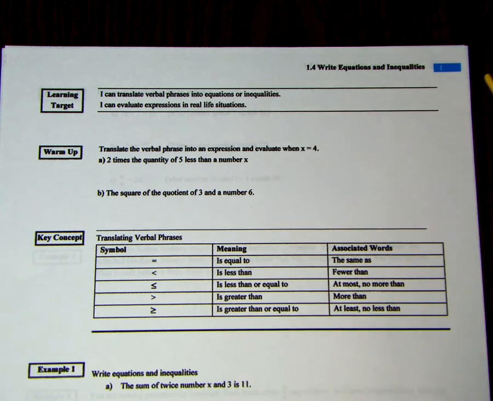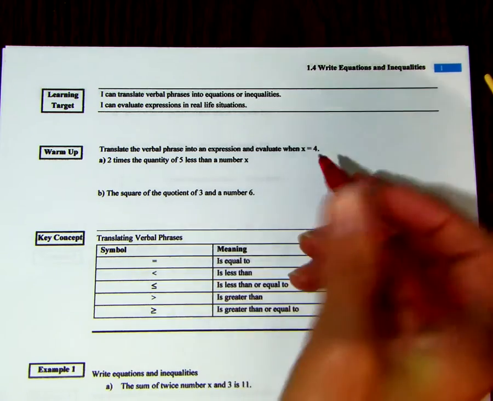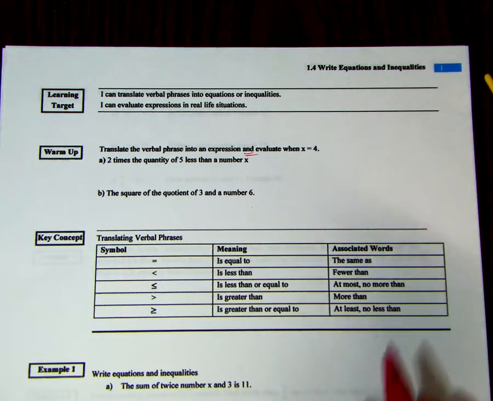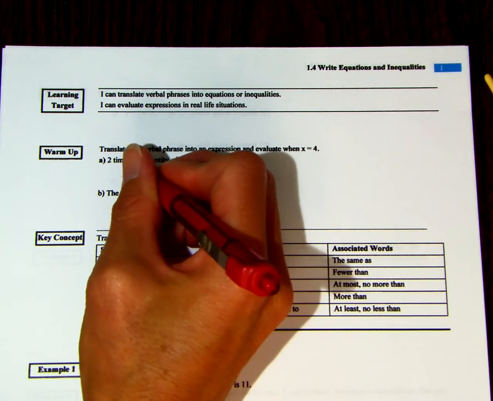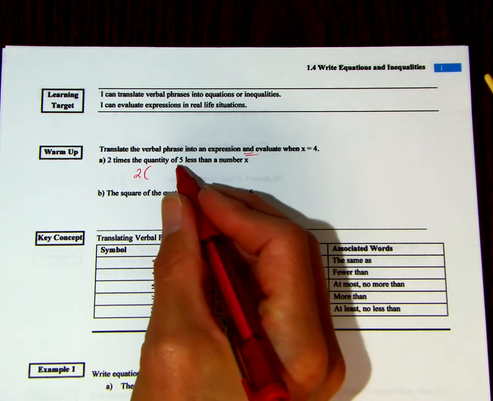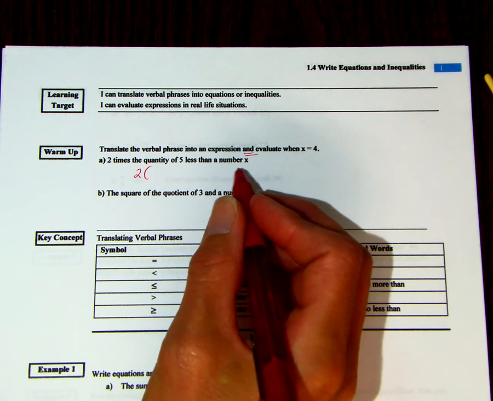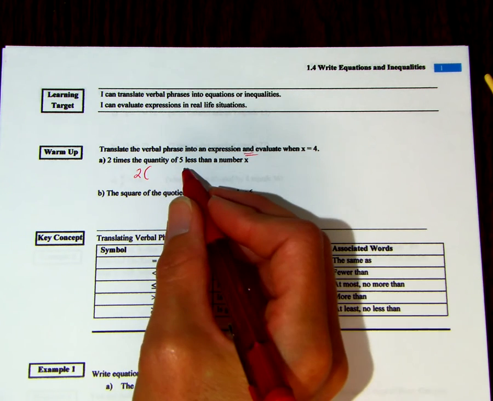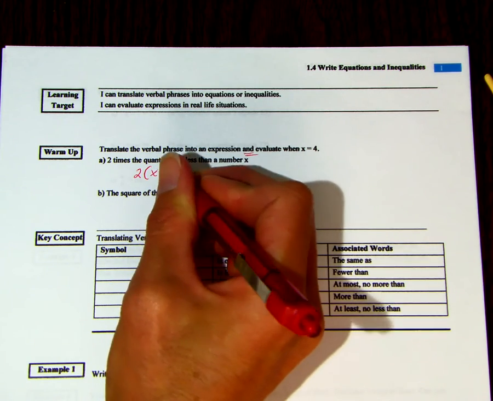We'll see. Translate the verbal phrase into an expression and then evaluate when x equals 4. So I've got two things going on here. First of all, I have 2 times the quantity. As soon as you see the word quantity, you're going to put parentheses, of 5 less than a number x. I put this there on purpose because everybody would want to write 5 minus x, but we're taking 5 away from x. So I have x minus 5.